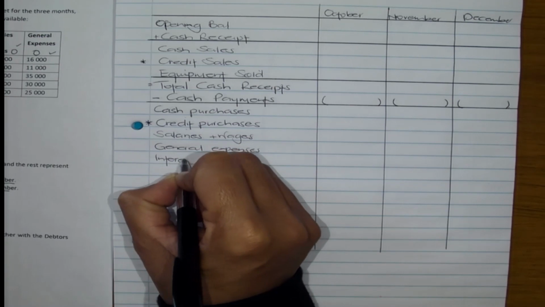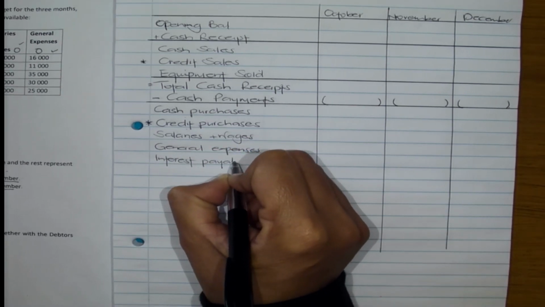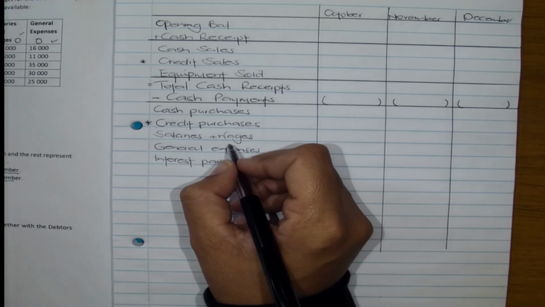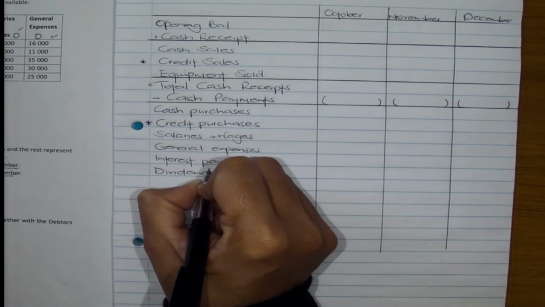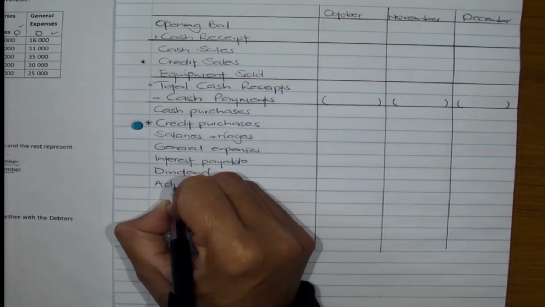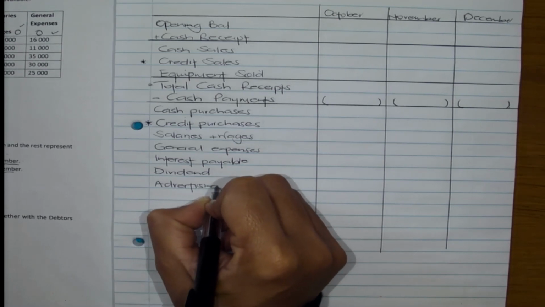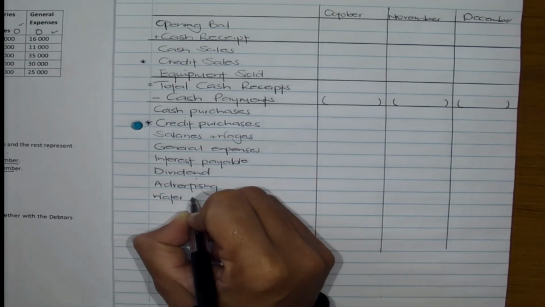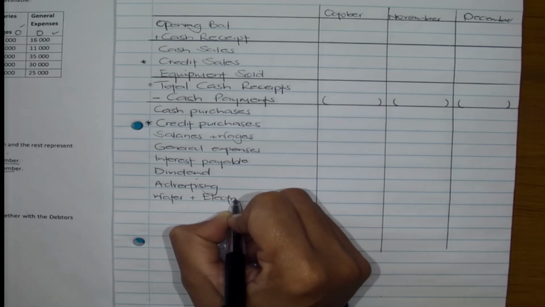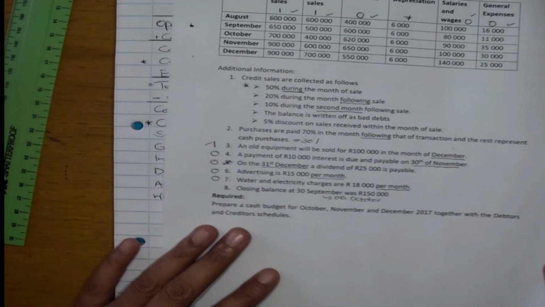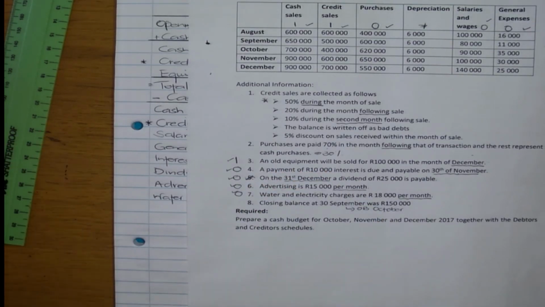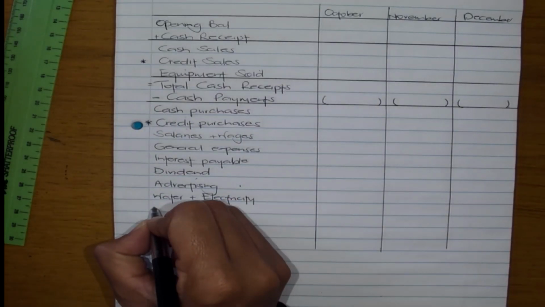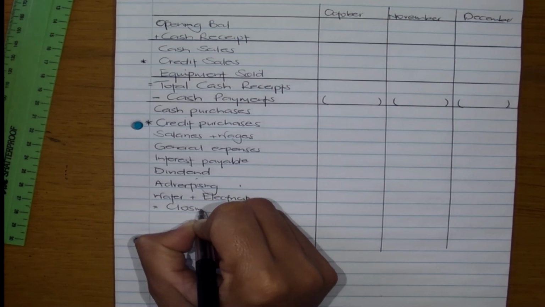Interest payable, dividend, advertising, water and electricity. Okay, so we've accounted for this, and this on our answer sheet. Now we're just going to take the amounts, right? So then we know this is equal to our closing balance.